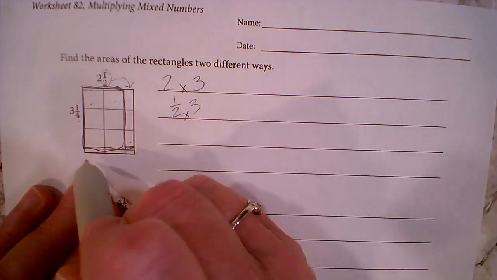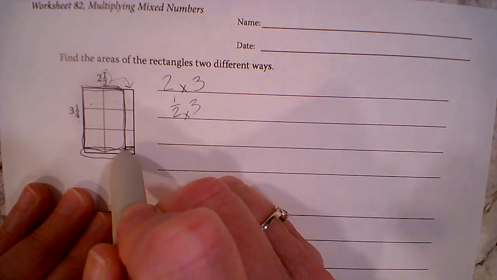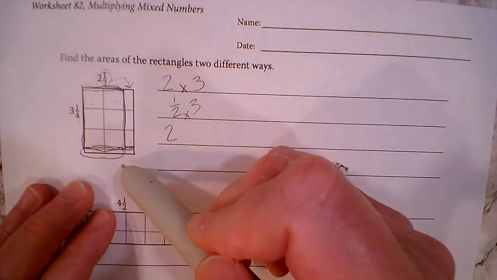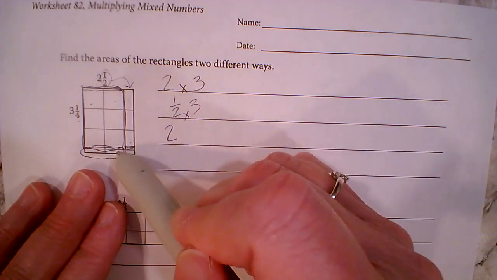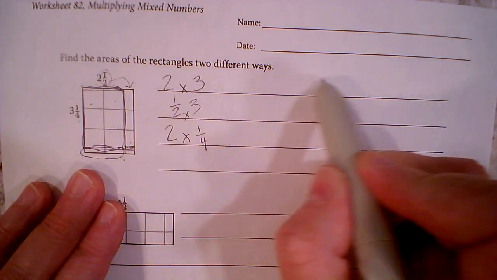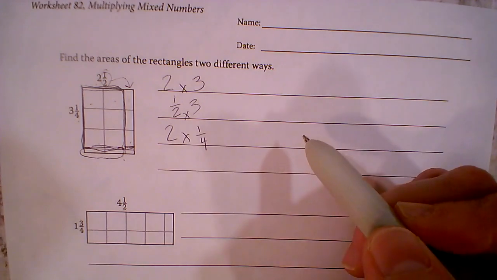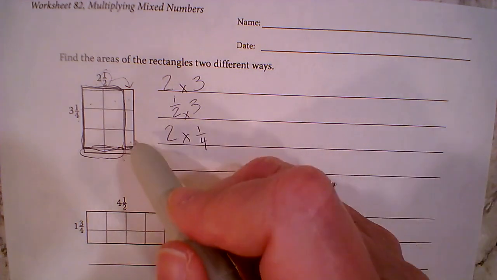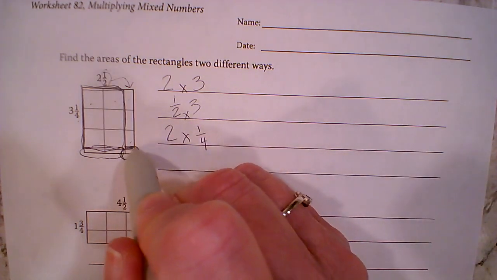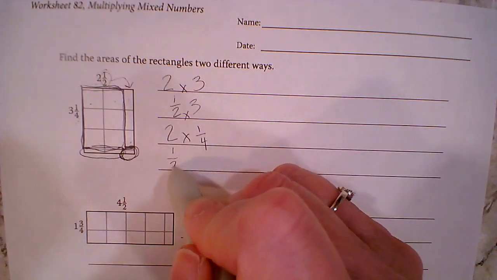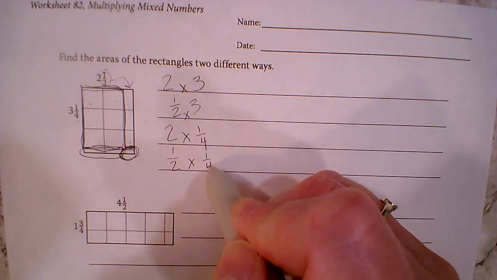Now it's a smaller sliver, but I'm still working with the whole number here. So I'm going to multiply 2 times this 1/4 piece. So 2 times 1/4. Obviously this would all be on one line, but I'm going to show it on all 4, just so we can pull it apart. And then we are left with this tiny little sliver right here, which is 1/2 and 1/4. So we have that extra piece to multiply together.